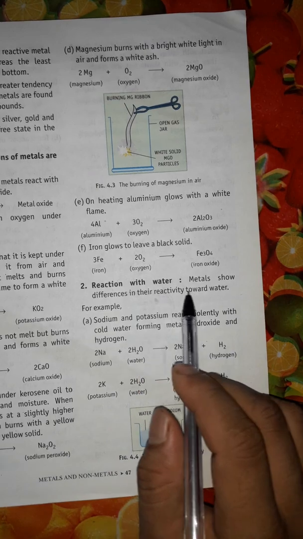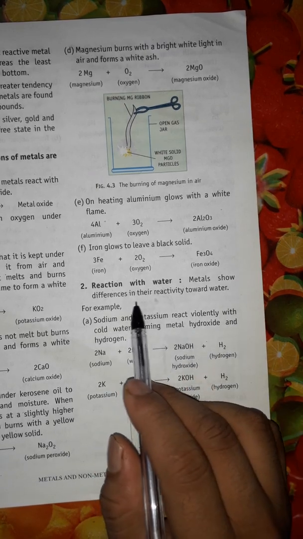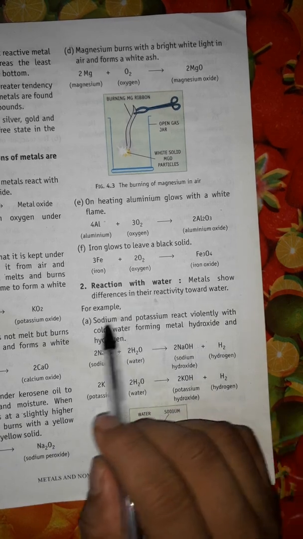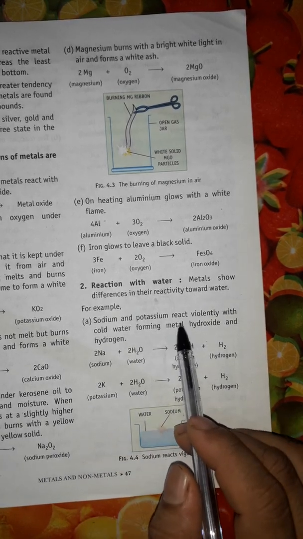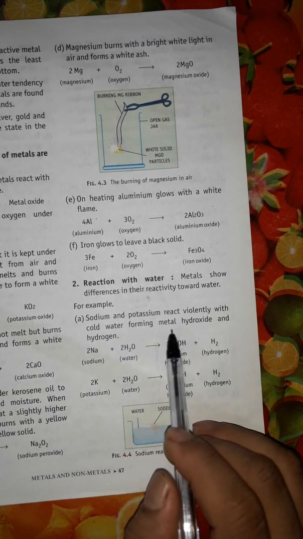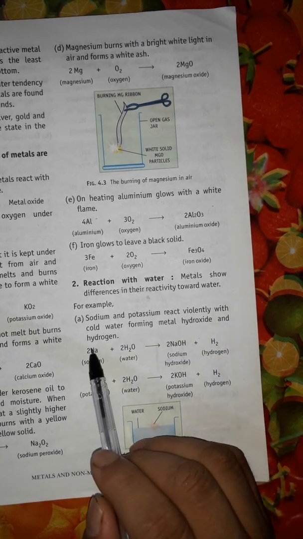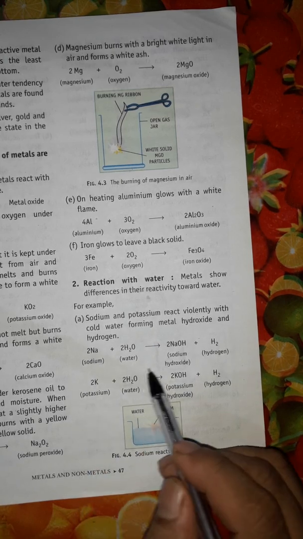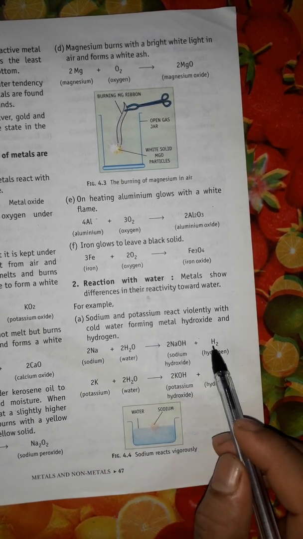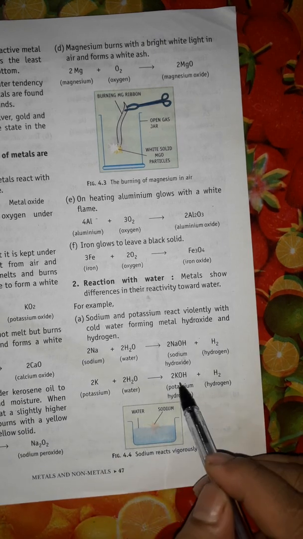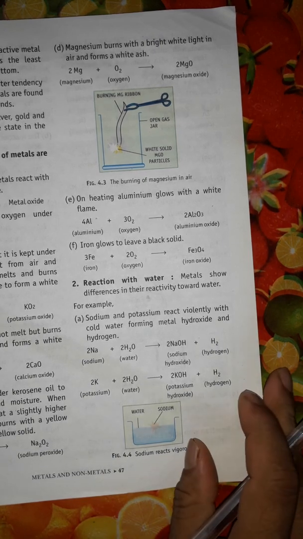Reaction with water. Metals show differences in their reactivity towards water. For example, sodium and potassium react violently with cold water, forming metal hydroxide and hydrogen. So when sodium reacts with water, it forms sodium hydroxide and hydrogen. Potassium reacts with water, giving potassium hydroxide and hydrogen.